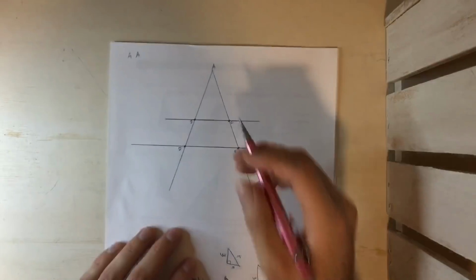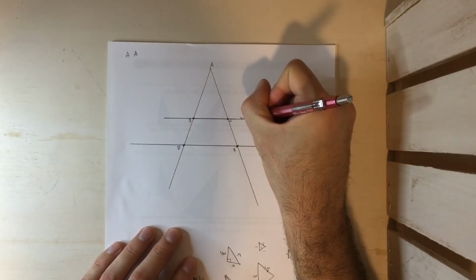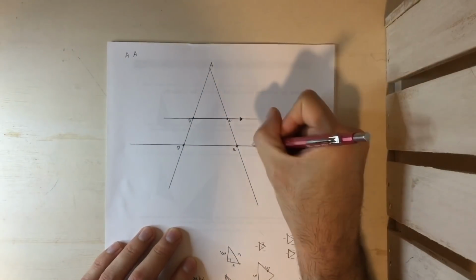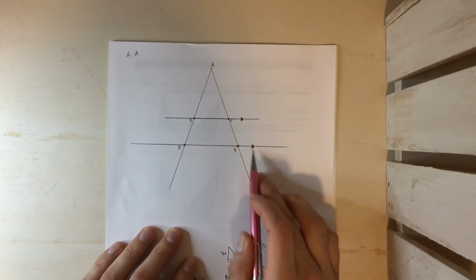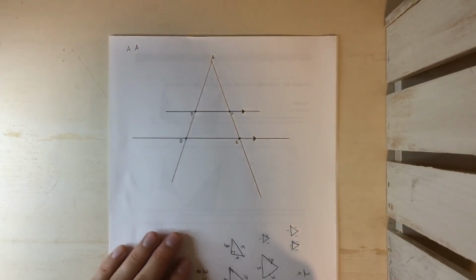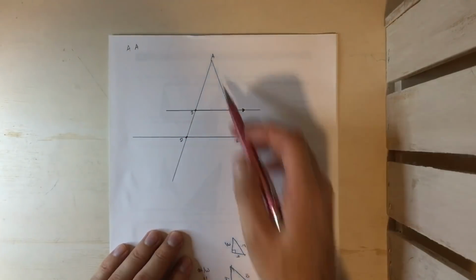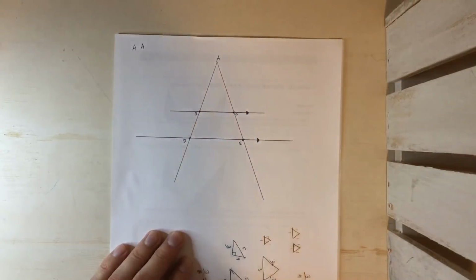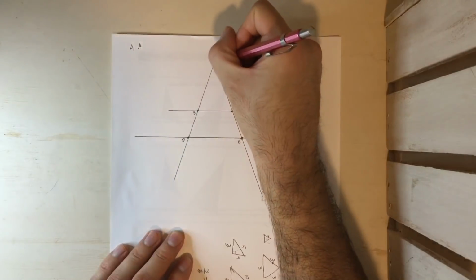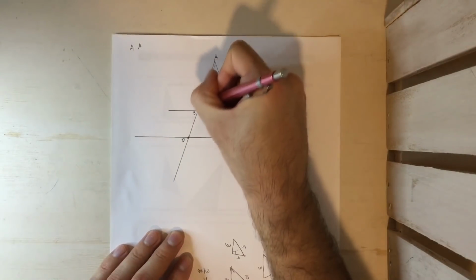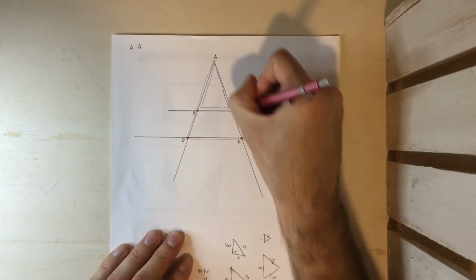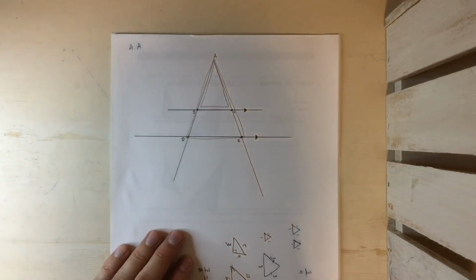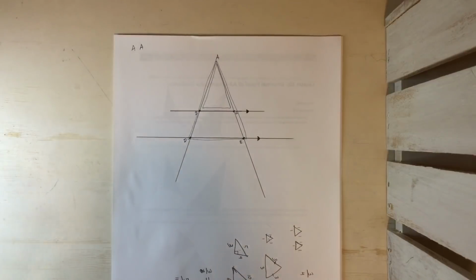So right here I have drawn parallel lines. When I mark them like that, that's just saying that they're parallel. So these lines are parallel to each other, and I drew straight lines across. You'll see right here that I have triangle 1 and a second triangle on this bottom part. We're going to see if these triangles are similar to each other.